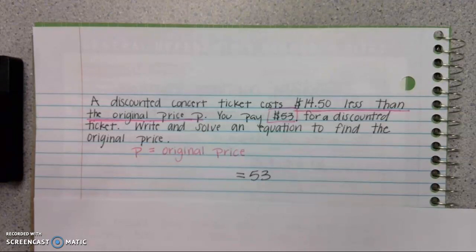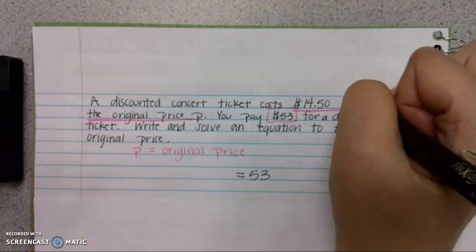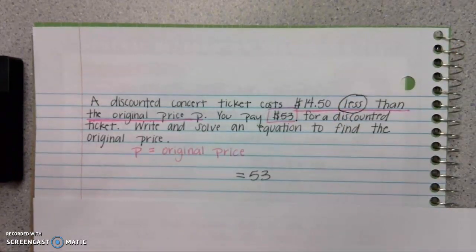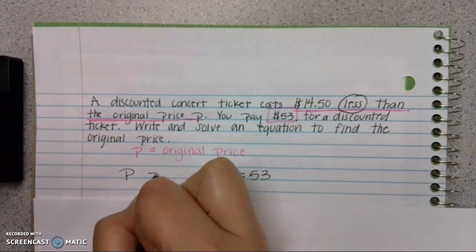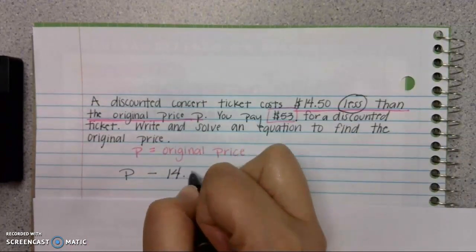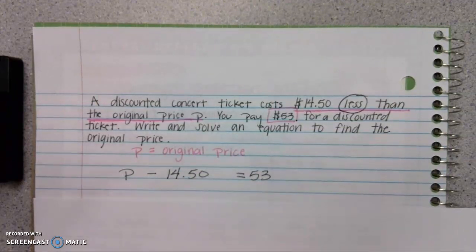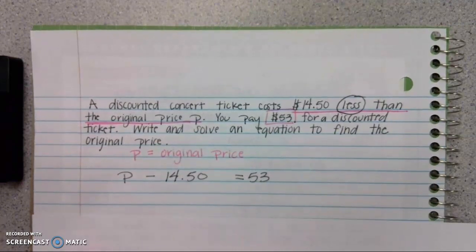And then I'm going to go back up to that first sentence where it says a discounted ticket cost $14.50 less than the original price. So this word right here, this less than, indicates that I need to use subtraction. So I'm going to take my P, my original price, whatever that was, subtract my discount of $14.50, and then I'm going to get the amount that I paid for my discounted ticket of $53. So now I have an equation. It looks just like my other equations that I already did today. So I can go ahead and solve that.